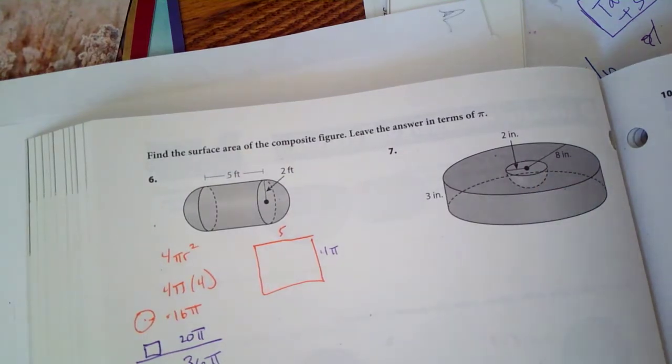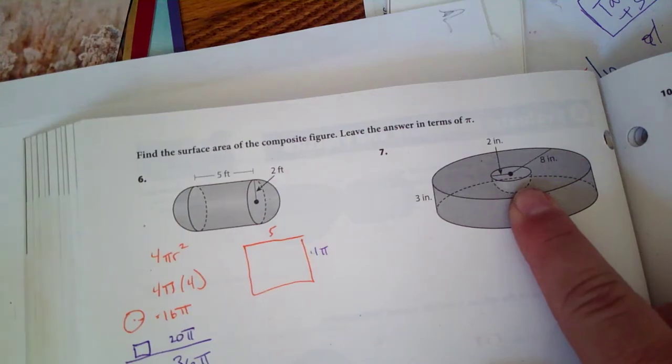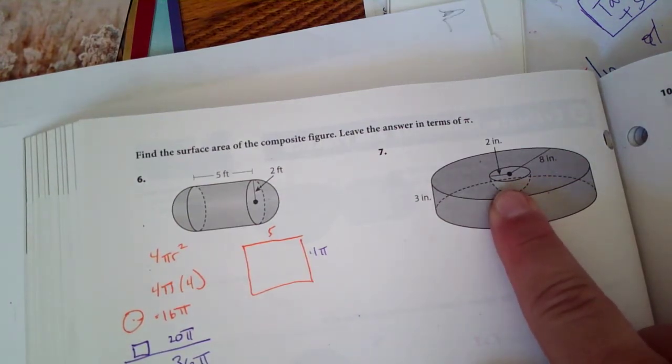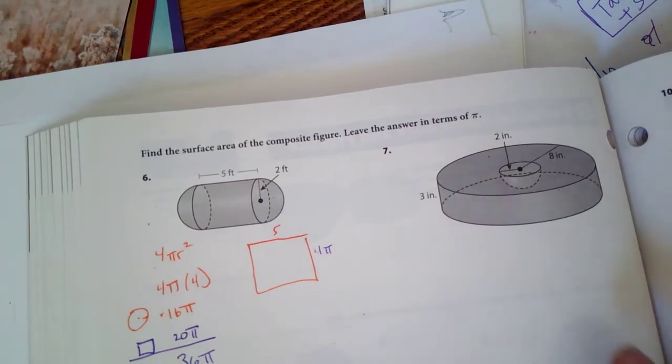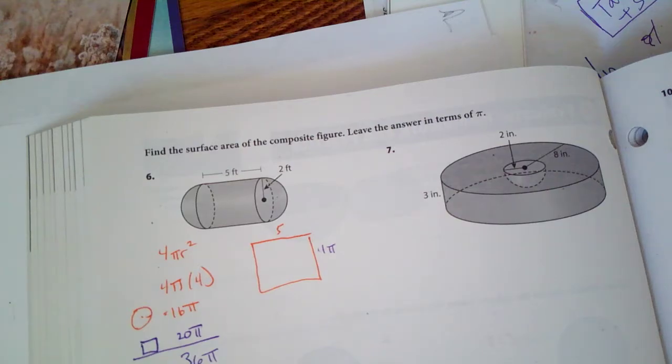Like, to me, it looks like somebody took an ice cream scoop and just went whoop. So we have to deduct or subtract that hemisphere. So the hemisphere is... Oh, wait. No. I'm doing it backwards. Okay, this one is a little trickier. So, you know what? We're just going to write it out.